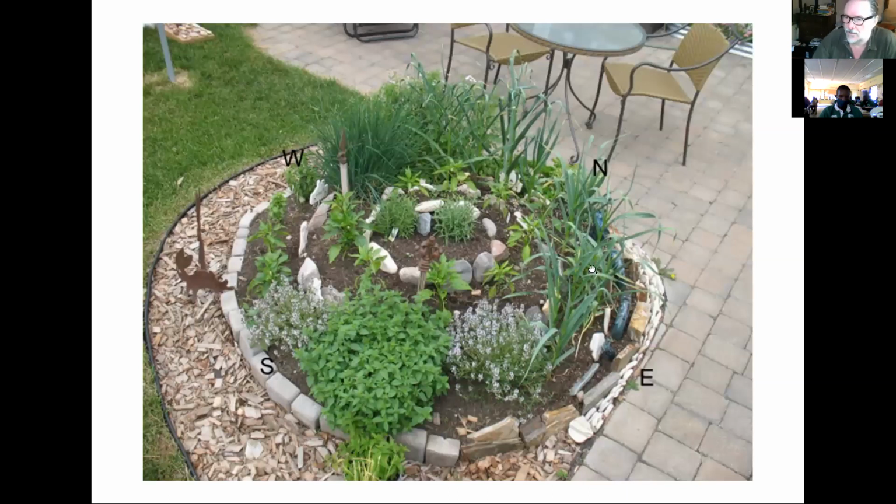Okay, here's an interesting idea, another pattern. This is a herb spiral. So the idea of this is to create as much microclimate, to create little small differences in conditions, as many differences as we can in a small space. So then we could create the conditions that suit lots of different kinds of plants. It's just a fun thing.